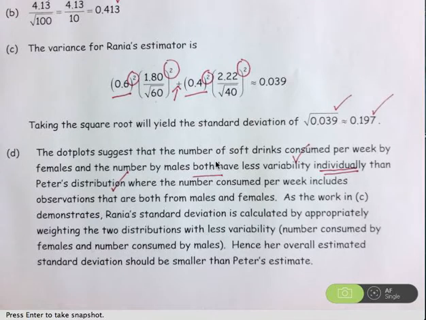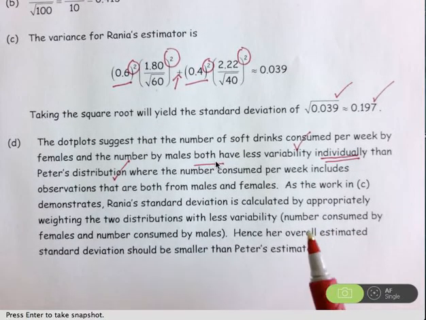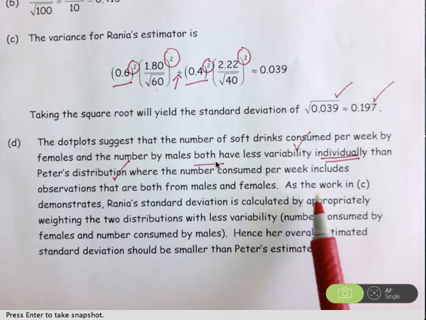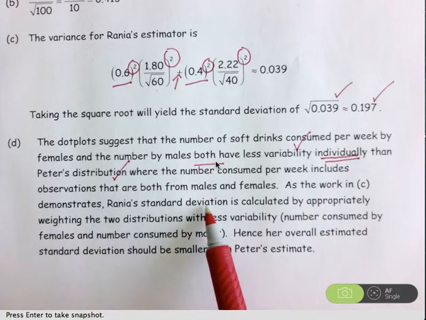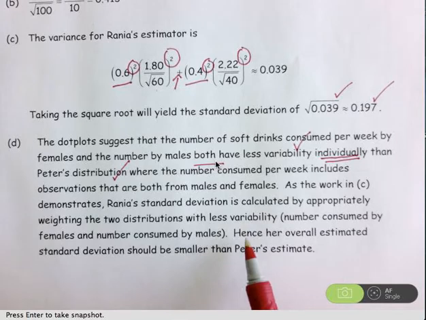But then the second component is you actually have to take what you're seeing in those dot plots and link it to the fact that when we combine the smaller variability in both the male and the female strata in Rhina's estimate, we end up with overall less variability than what we see for Peter's standard deviation. So somehow you have to communicate, and this is difficult, the fact that we are weighting this. So notice, as the work in Part C demonstrates, Rhina's standard deviation is calculated by weighting the two distributions with less variability. Hence, her overall estimated standard deviation should be smaller than Peter's.